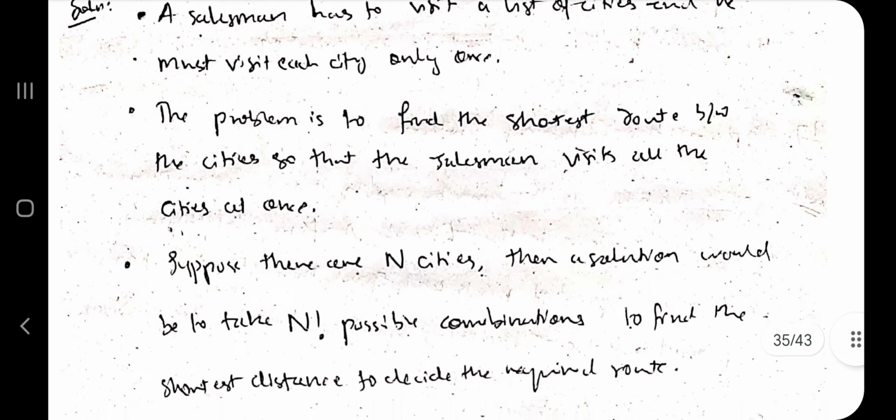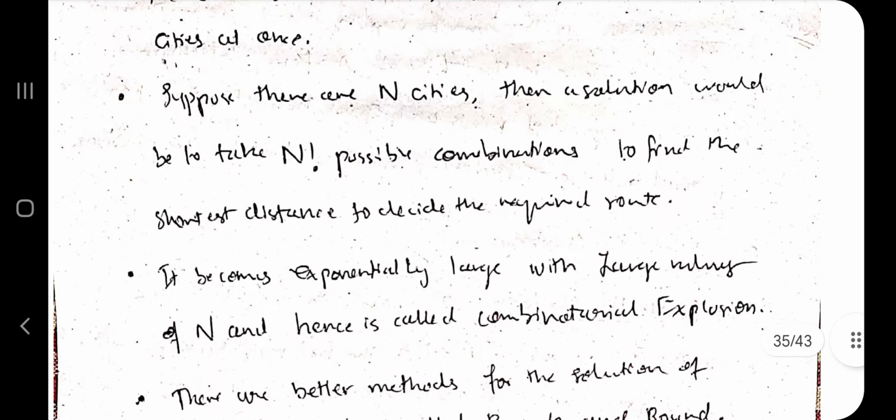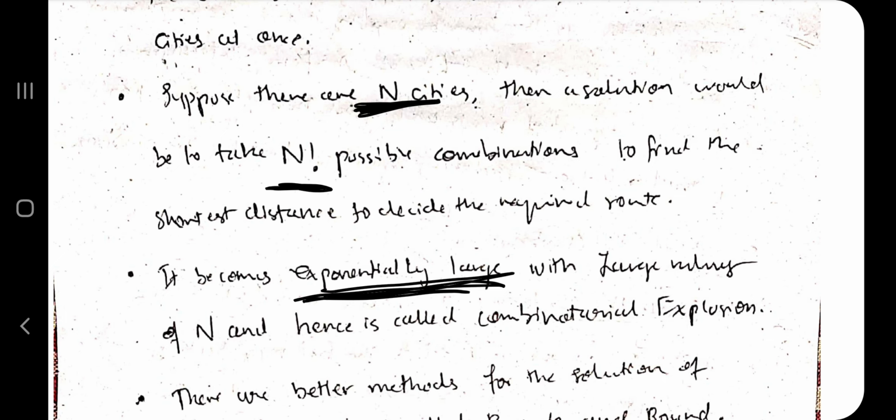And we should find the shortest route, or the least cost route. Okay, which means whichever route I follow should cost me the least money. That is the path I should choose. Okay, so if we solve it using brute force, if there are n cities, how many possible paths will there be? N factorial paths. So that many paths to calculate, and to find which is the best one, it is exponentially large, so we cannot go with that one.